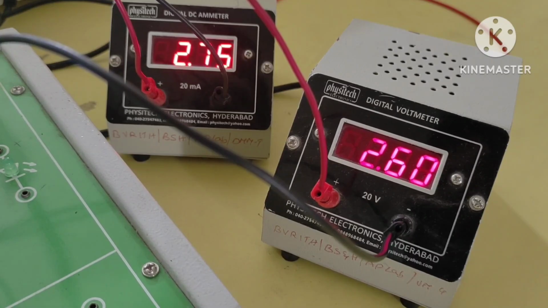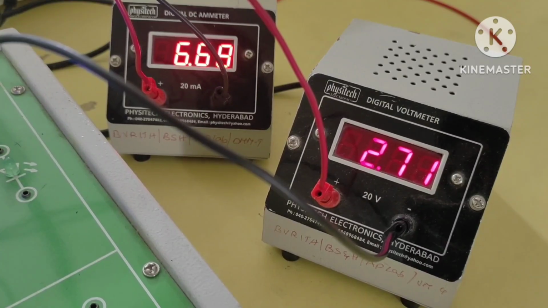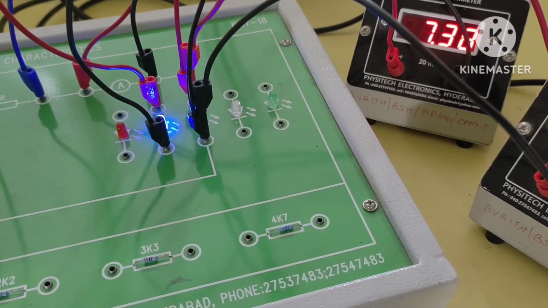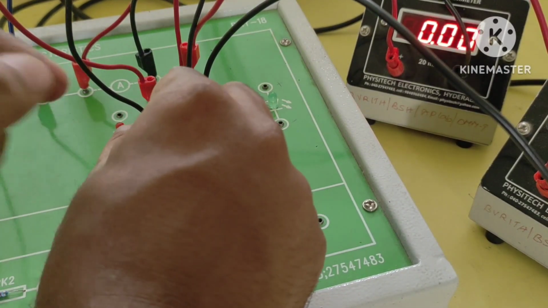Here 2.75 is the current and 2.59 is the voltage. 2.62 is the voltage and 3.40 is the current value. 2.65, 4.53. 2.71, 6.68. 2.72, 7.38.